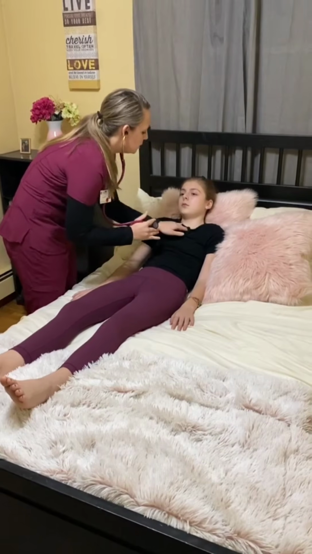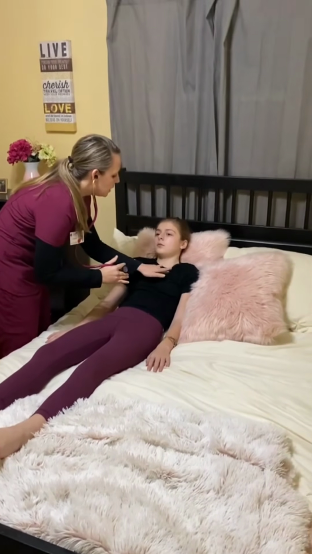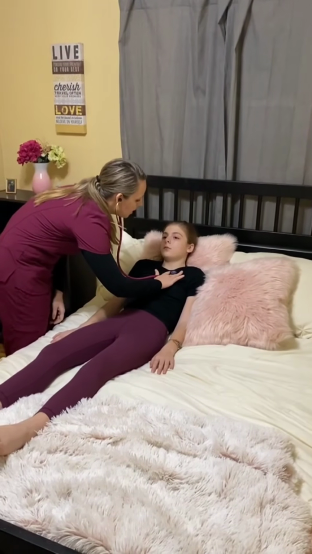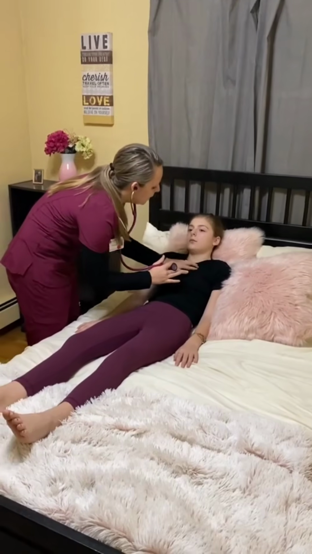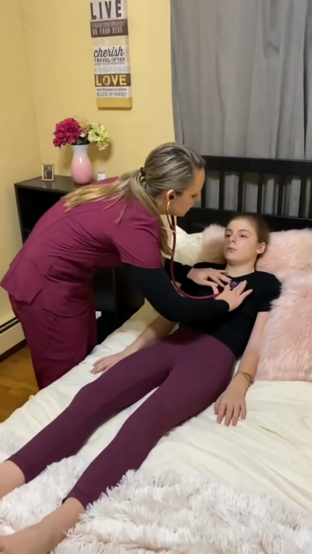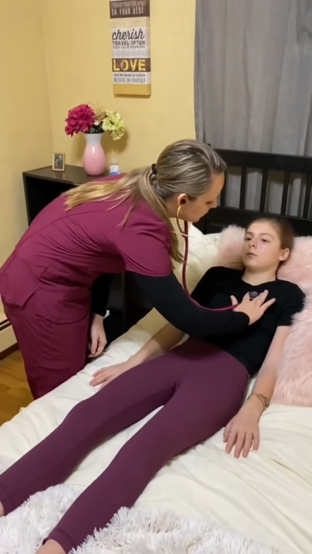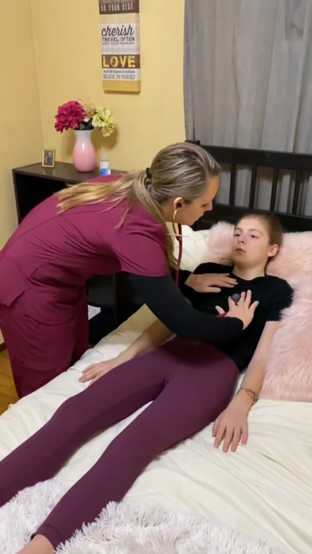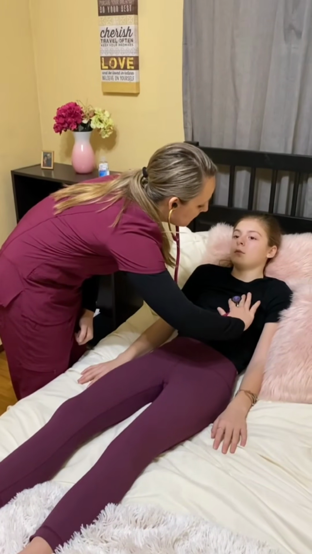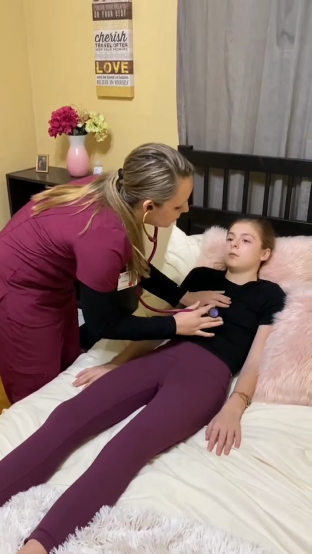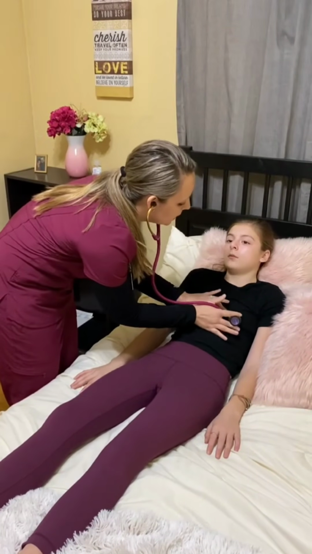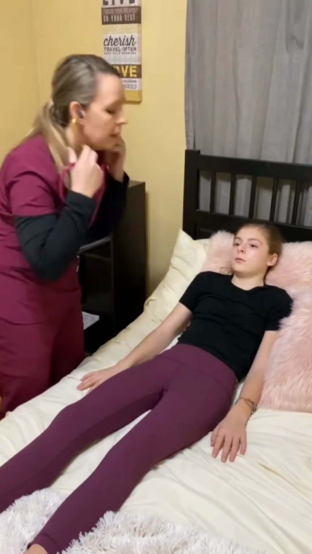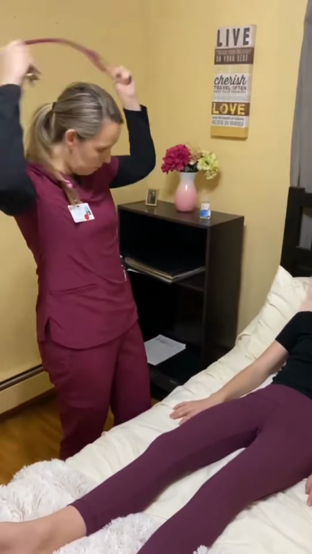Sternal notch, angle of Louis, second intercostal space on the left side, pulmonic. Then down to the third intercostal space, Erb's point. Down to the fourth intercostal space, the tricuspid. And then down to the fifth intercostal space, midclavicular, so mitral. Okay, S1 and S2 heard.